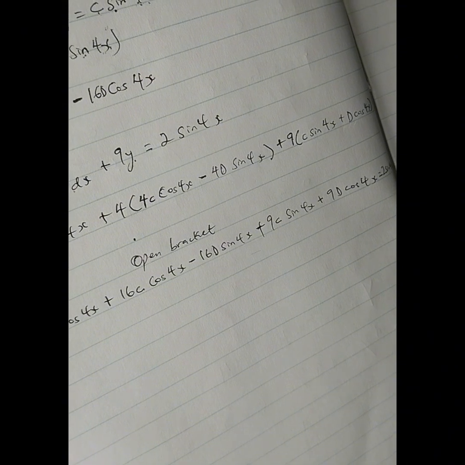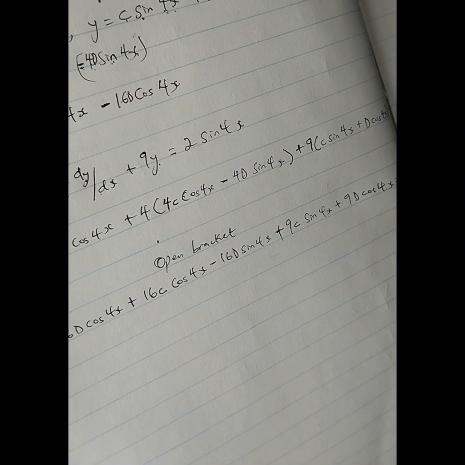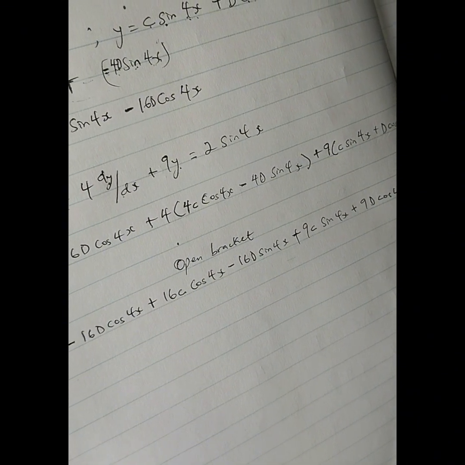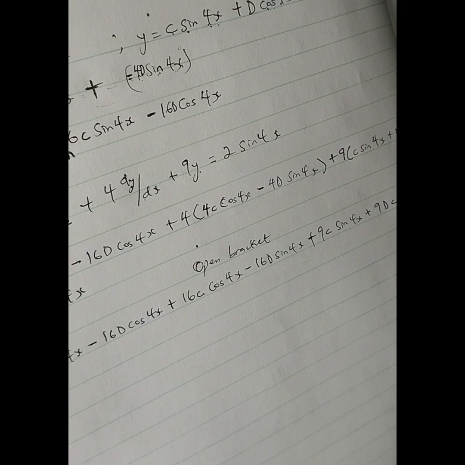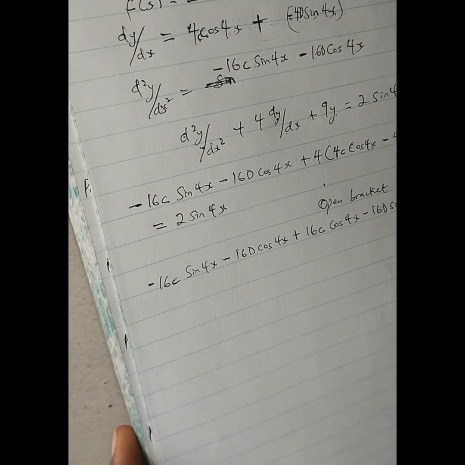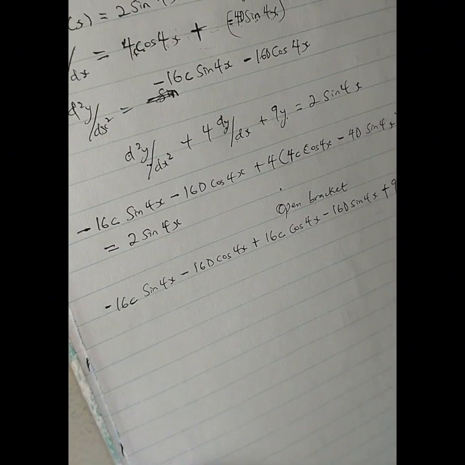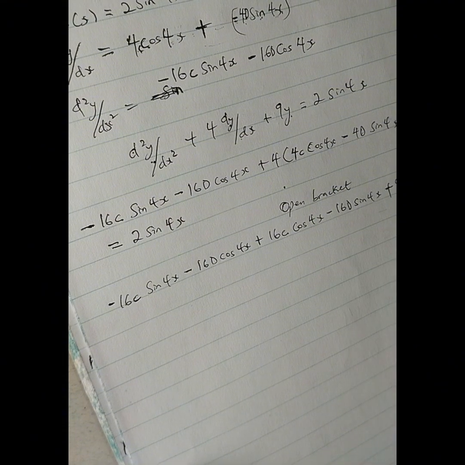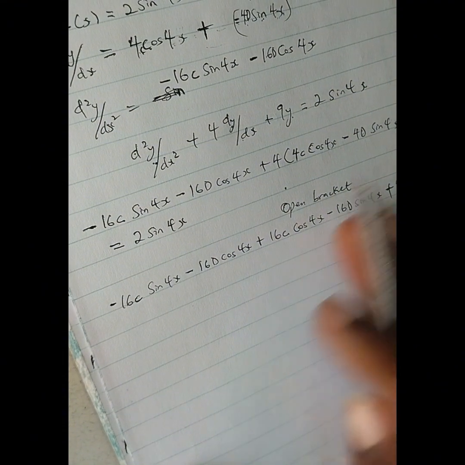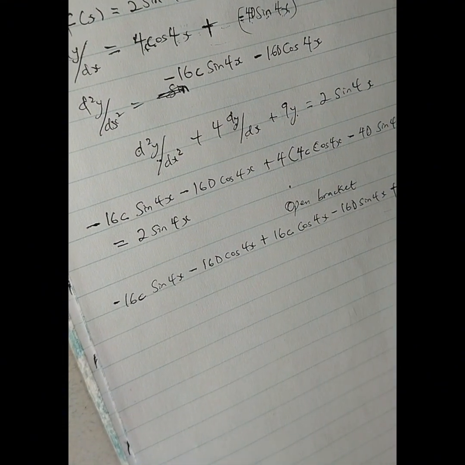So now when you have it like this, you have to collect like terms. The ones that have sine will go to one side, the ones that have cos will go to the other side. That was what to do. I will now do right hand side is equal to left hand side.